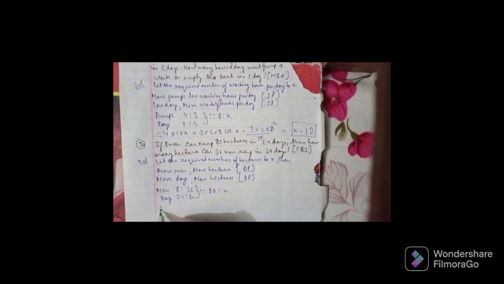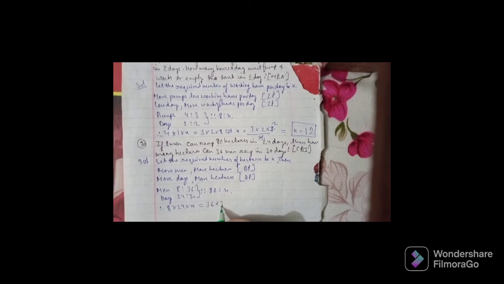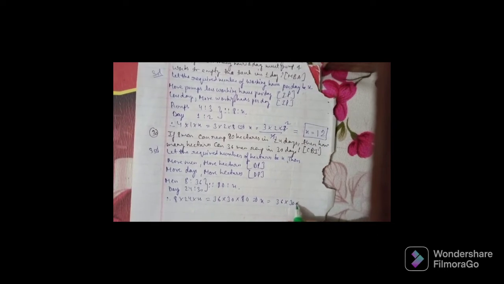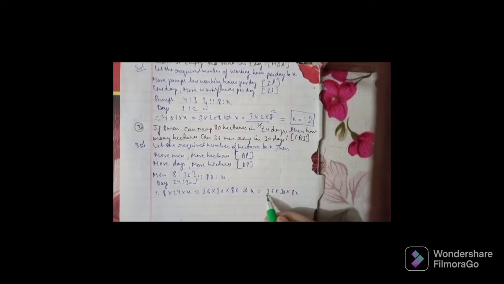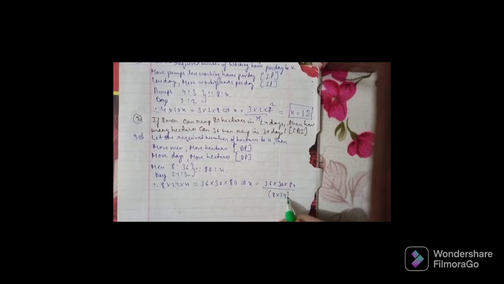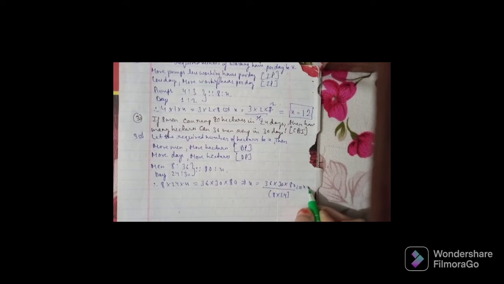Then 8 into 24 into x equals 36 into 30 into 80. So further, x equals 36 into 30 into 80 whole upon 8 into 24, where x equals 450.